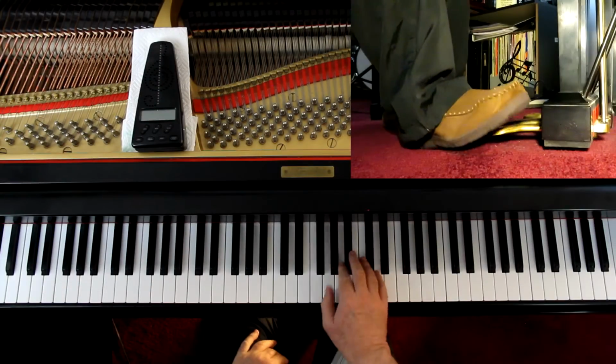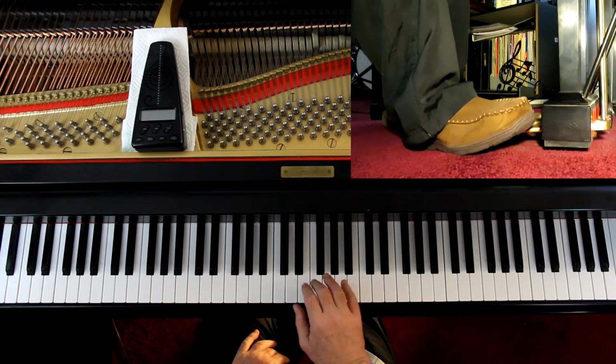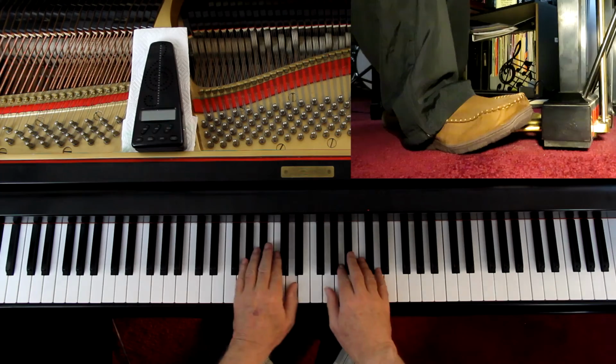Then the fast part is not pedaled, because the pedal will blur it. If I try and pedal any of this, it's just bleh. So let it bounce along.